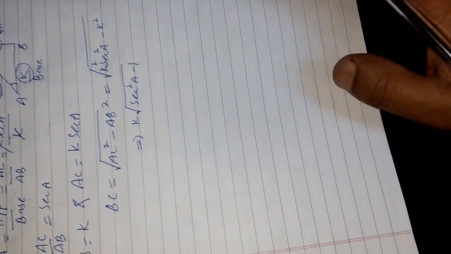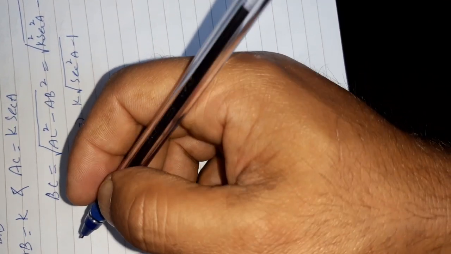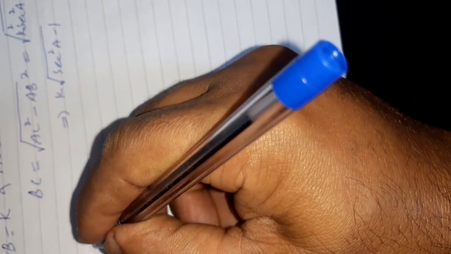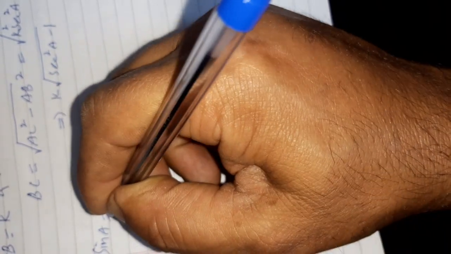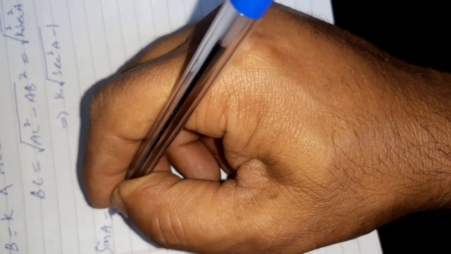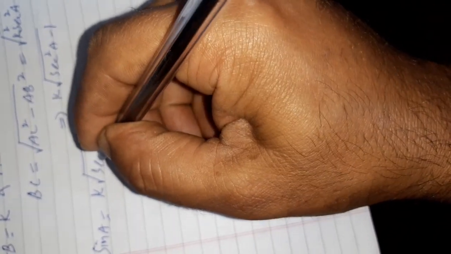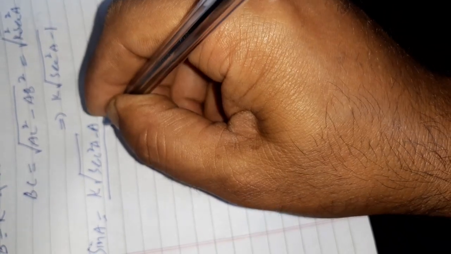Dear students, now it is very easy for us to calculate the other trigonometric ratios such as the sine, cos, tan, cot, and cosec. Let's take the sine first of all. Sine, as I have told you, is opposite side upon hypotenuse. So opposite is K under root of sec square A minus 1 divided by hypotenuse.